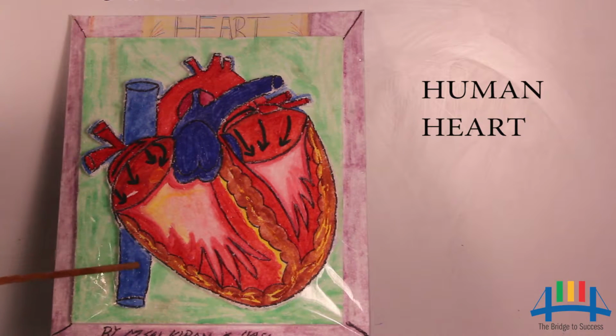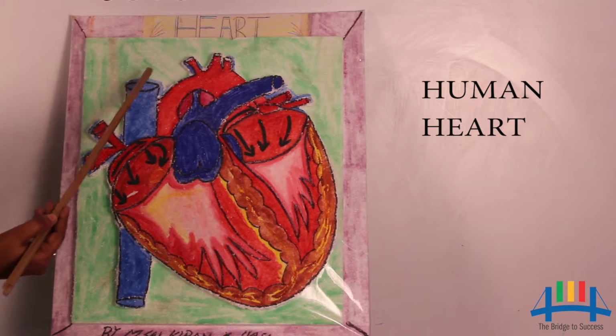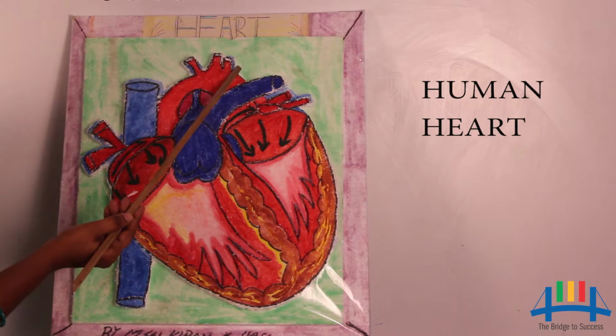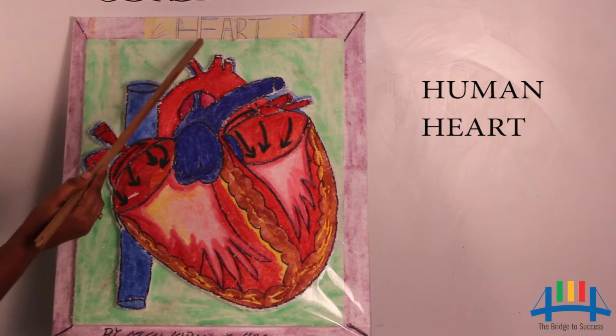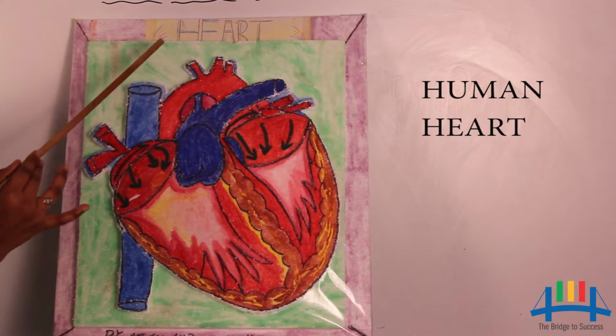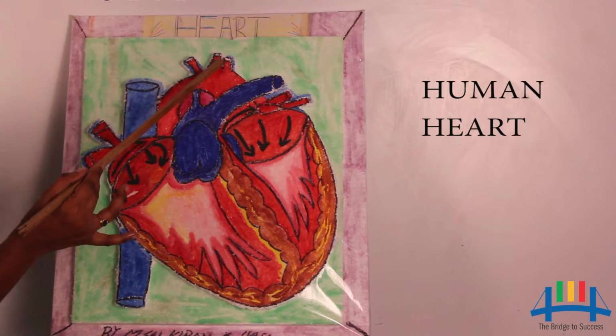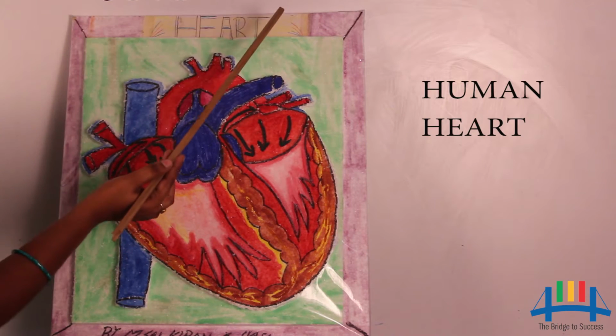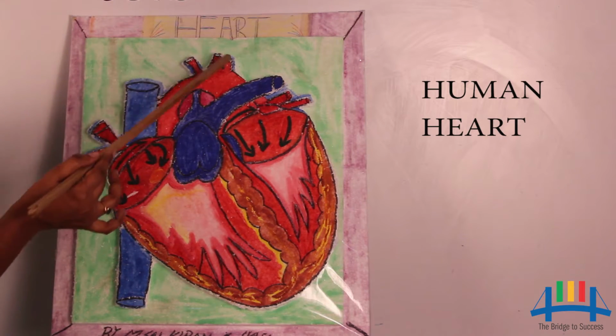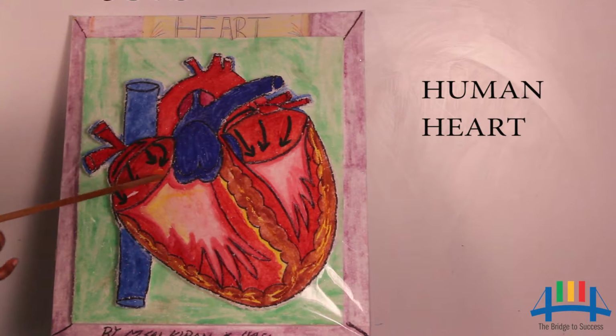First, this one is the pulmonary artery, carrying deoxygenated blood from the heart to the lungs. So this is called the pulmonary artery. And the next ones, these three, are commonly the veins: coronary vein, inferior vein and superior vein. These carry deoxygenated blood from above the heart into the heart, entering the right auricle.